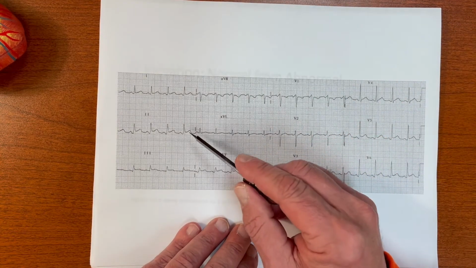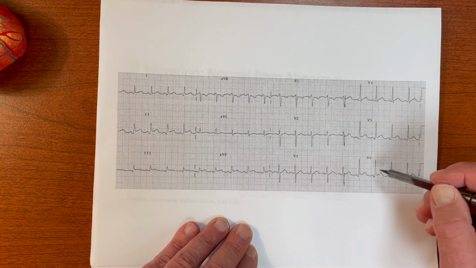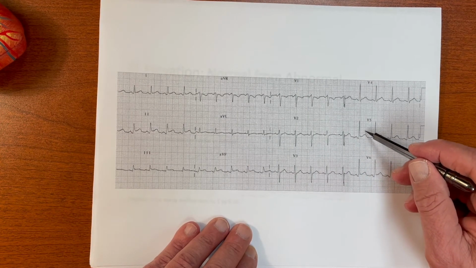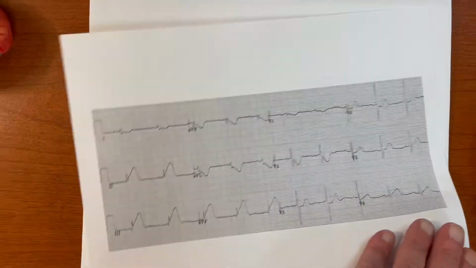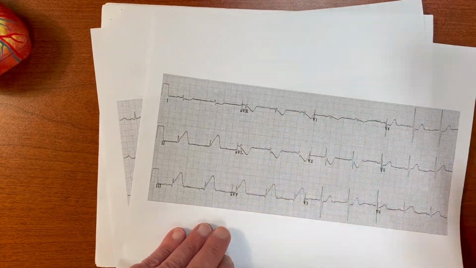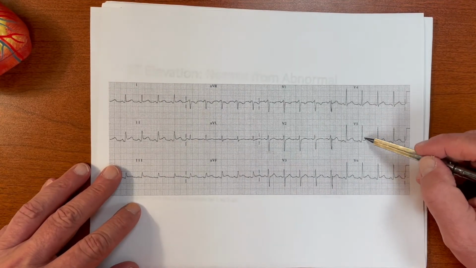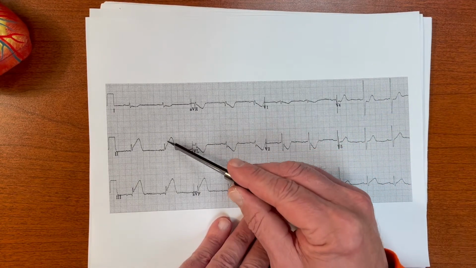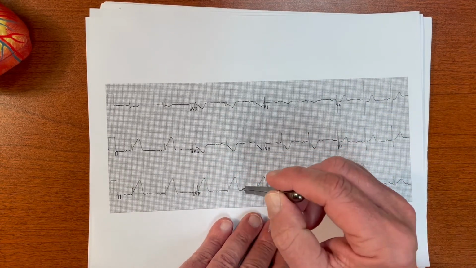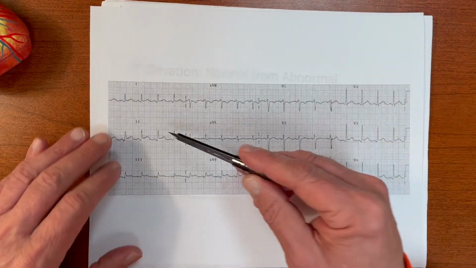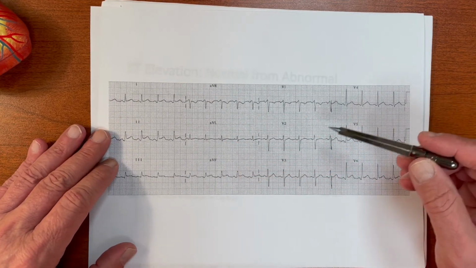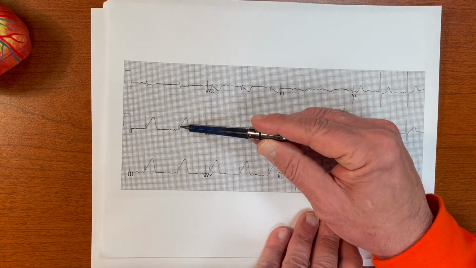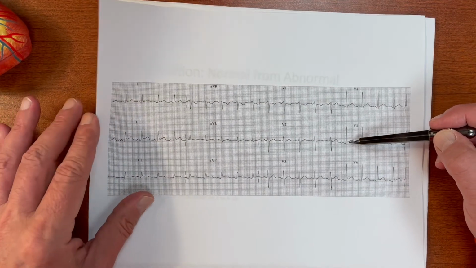Also notice the difference in morphology. This is a smiley face versus a frowny face, concave versus convex. So with morphology we discussed that. We've got the geography, inferior versus diffuse. And we have degree, profound, multiple millimeters versus mild. Okay.